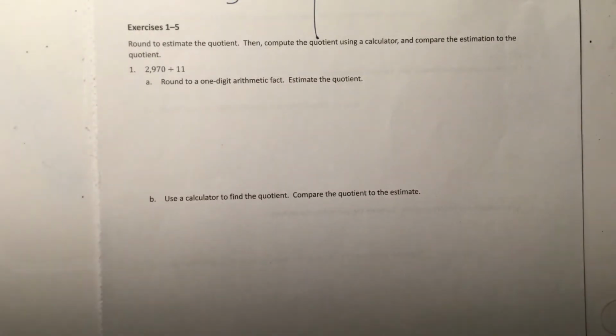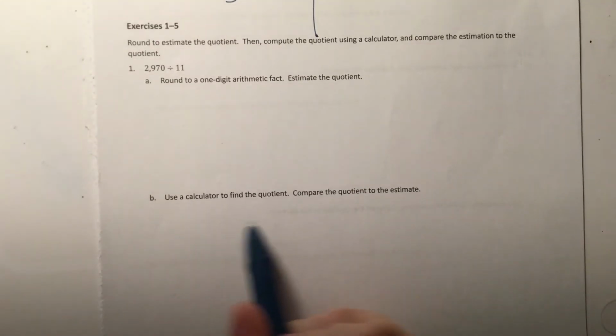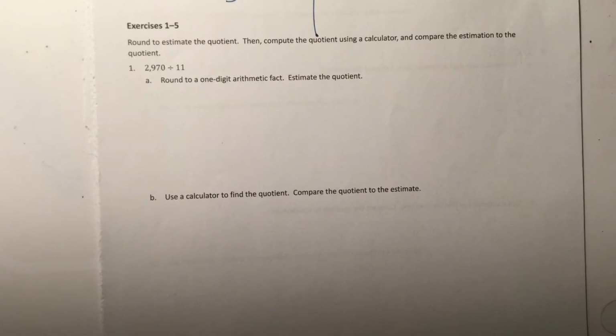Now, number 1, round to estimate the quotient. Okay, estimate. No, guys, this does not mean we are getting an actual answer, right? No. This just means that we are estimating. Okay, we are estimating. We are guessing. It's an educated guess. Okay, so please don't get hung up on the actual exact answer. We will do that with a calculator. Use a calculator. Okay, and we're going to compare the two.